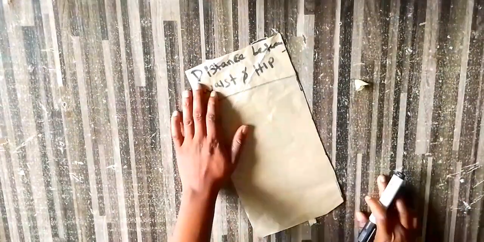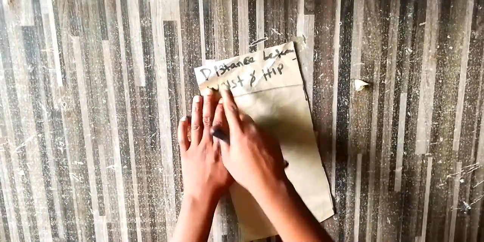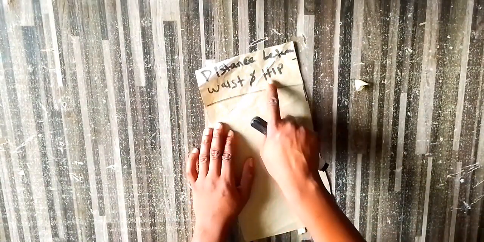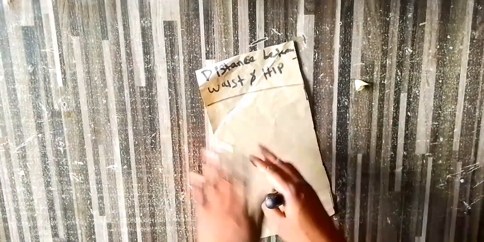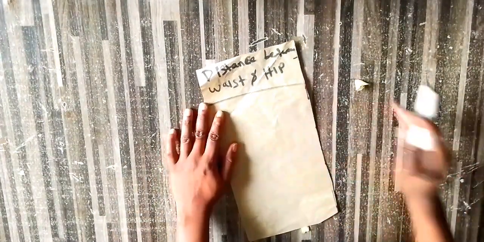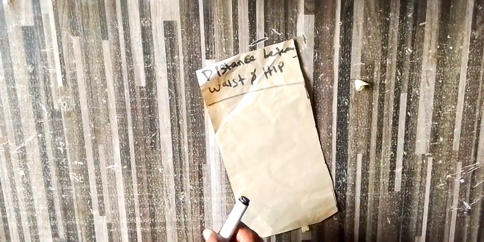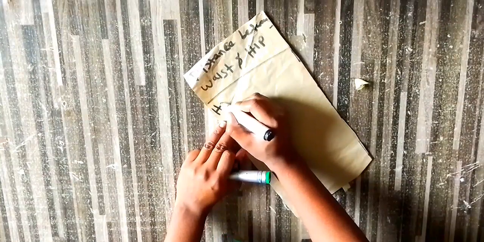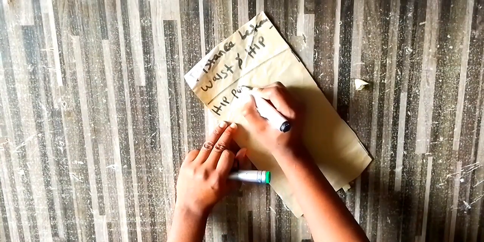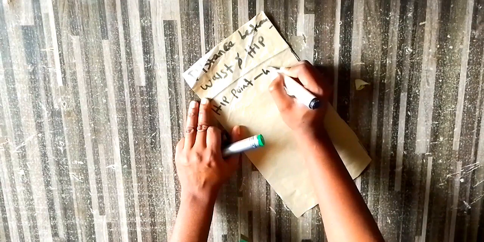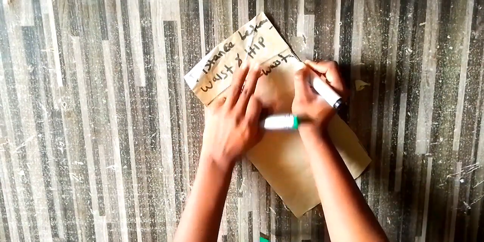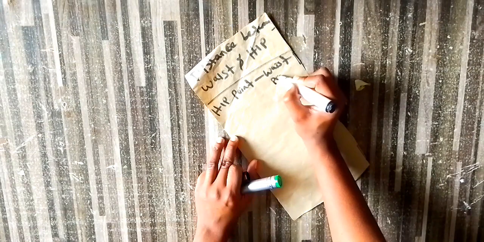Let's move to the next one. For the next one, we'll be trying to know the distance between our waist and our hip, especially when we are drafting a skirt or trouser, that is pants. Some people usually have confusion with this. So the formula for this is your hip points minus your waist points. That is the formula to get the distance between your waist and your hip.